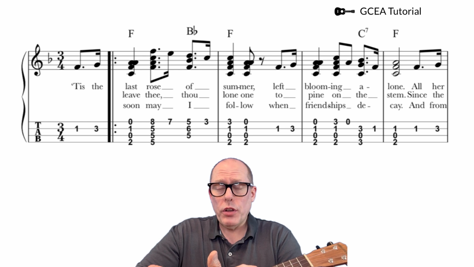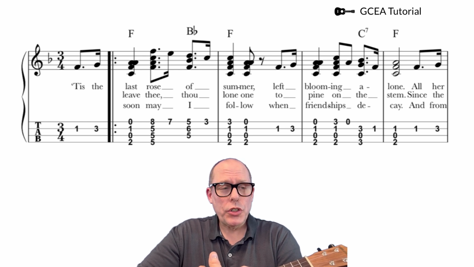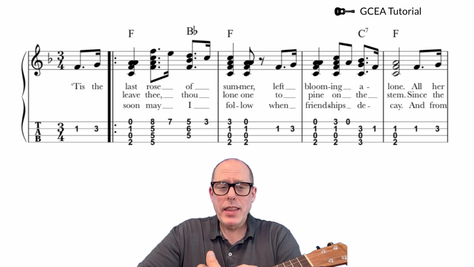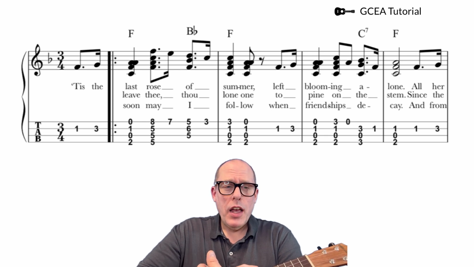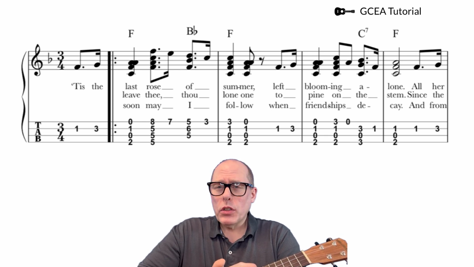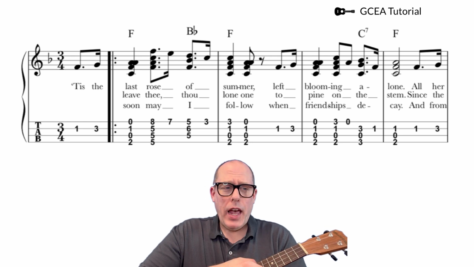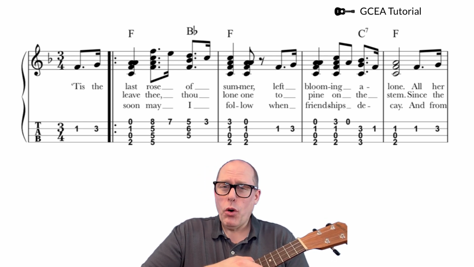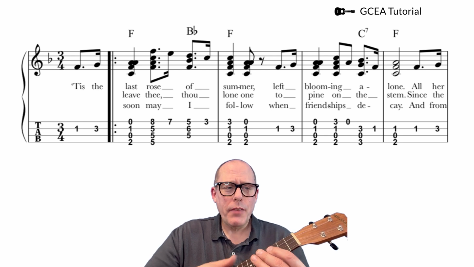Let's begin with a tutorial for GCEA soprano concert or tenor ukulele. There's a couple tricks here and we'll walk you through them, and that will get you most of the song. Really, it's a 3-chord song. You're in the key of F, you're playing F, B flat, and C7. And if you're playing chords along with it, it works really well, but let me walk you through it.